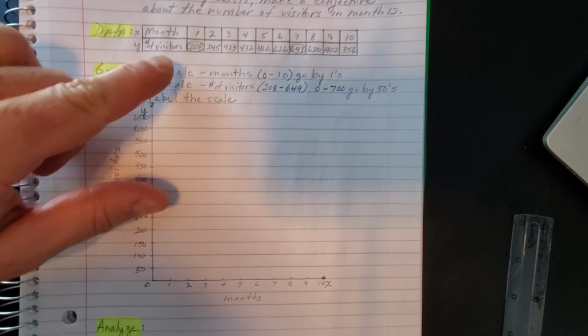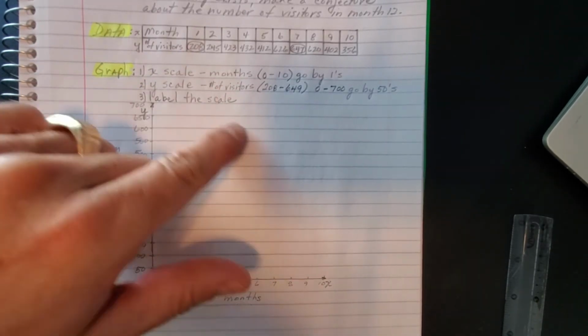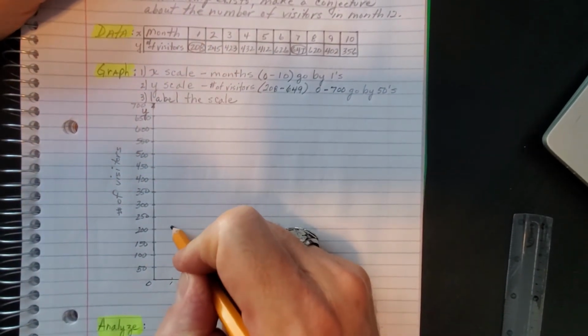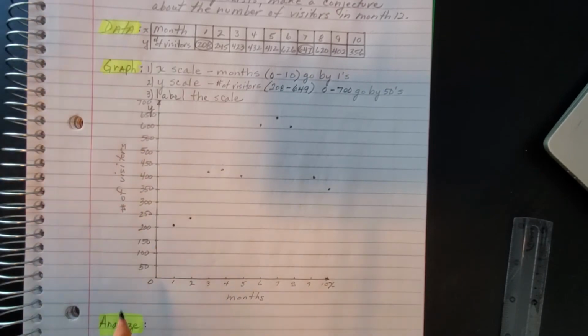Okay, so now I graph the points. Now I'm going to stop this. I'm going to graph my points, and then I'm going to show you that. So 1, 208. So 1, 208 is approximately right there. So I'm going to pause this for a minute. I'm going to get all my points graphed. Okay, I got all my points graphed.